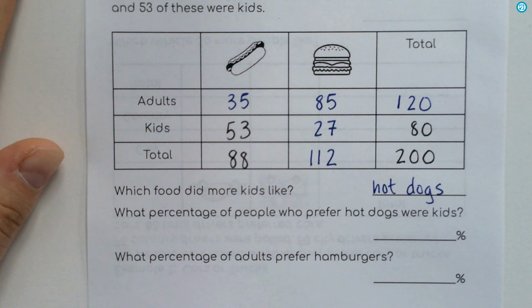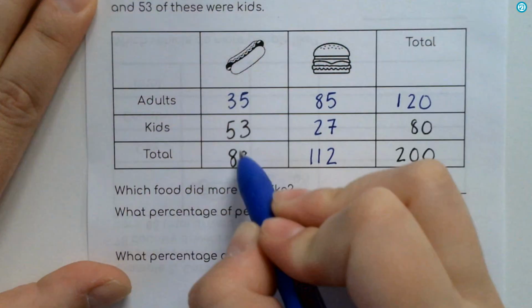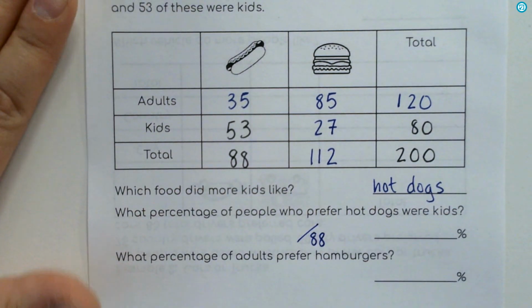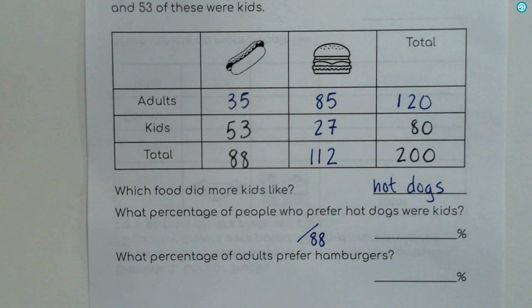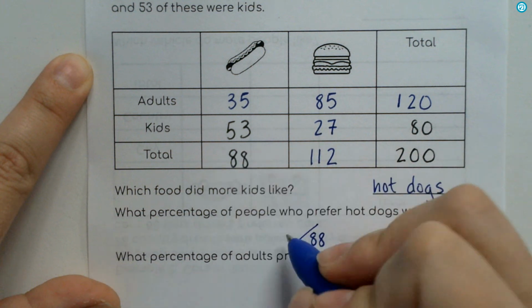The next question asks, what percentage of people who prefer hot dogs were kids? So that's a two-part question, and then we've got to find a percentage. How many people preferred hot dogs? 88. So hot dog total was 88. So that's going to go on the bottom of our fraction. How many of those were kids? 53. So 53 kids out of the 88 total.